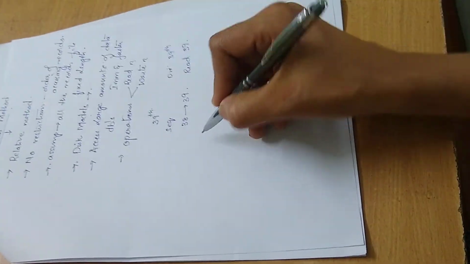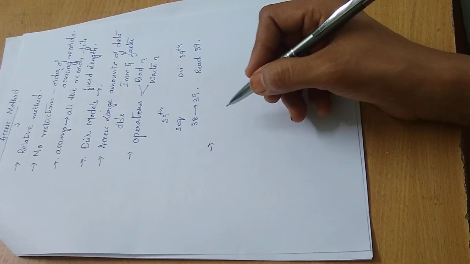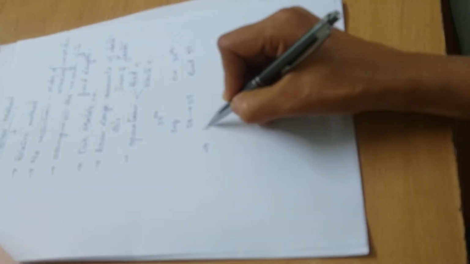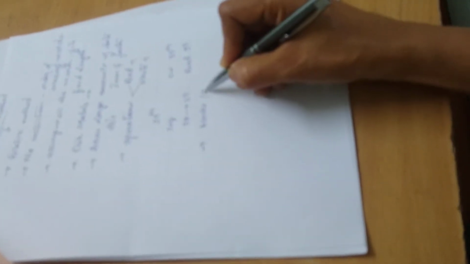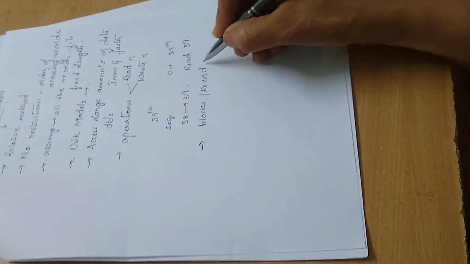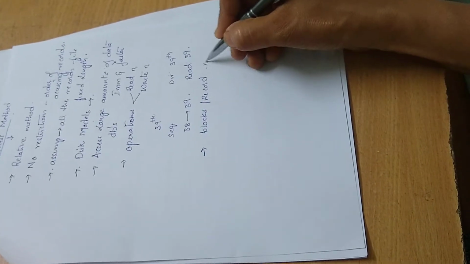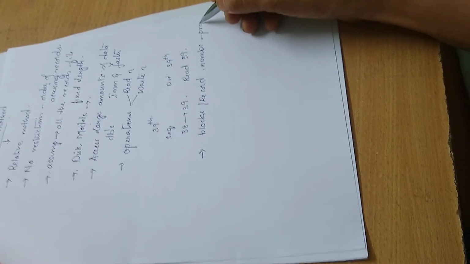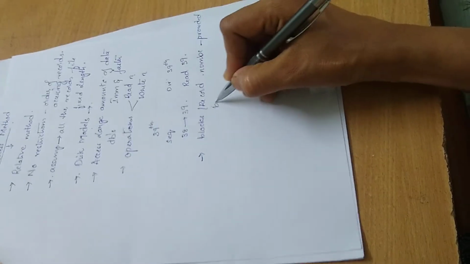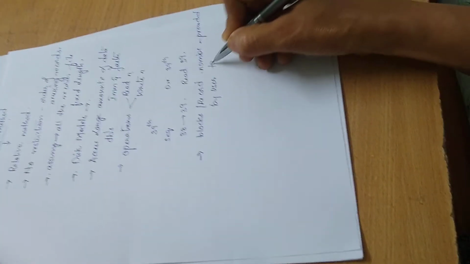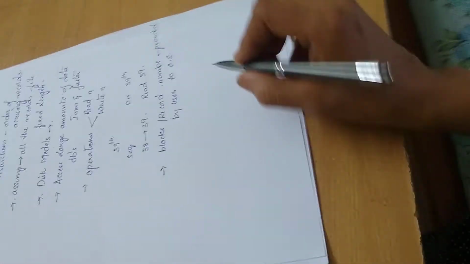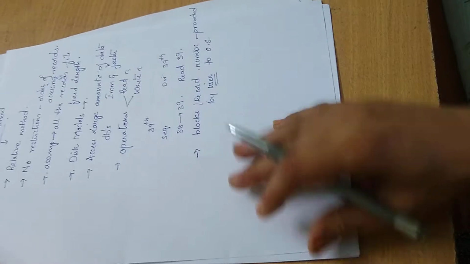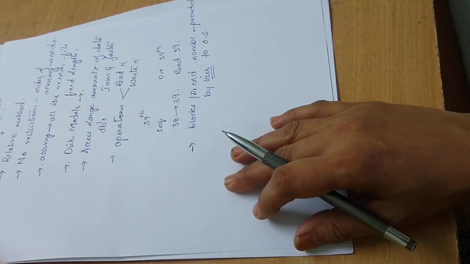Now, in this type of access method, the blocks or records, the record numbers or block numbers, are generally provided by the user to the operating system. Means the block or record numbers are all your logical view, which is provided by the user itself, right?